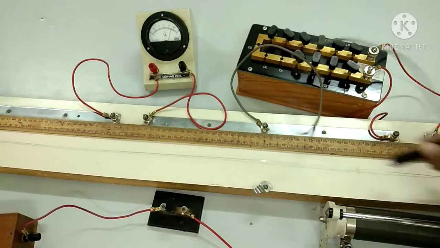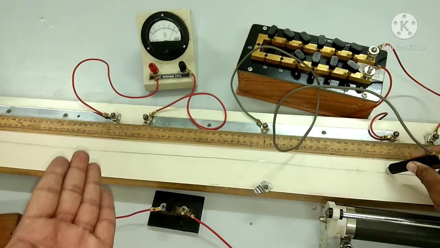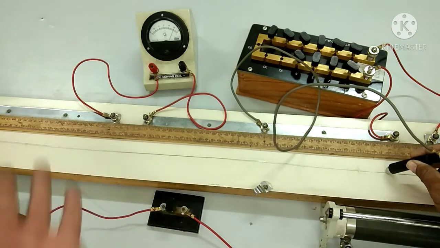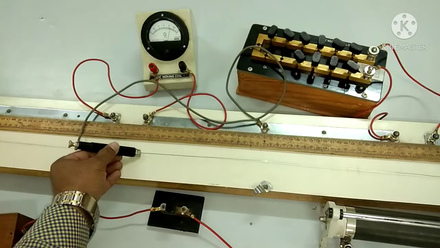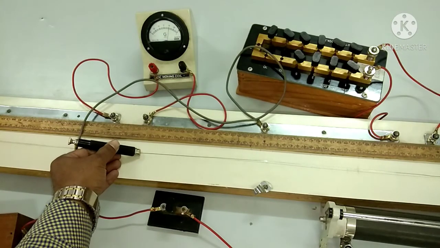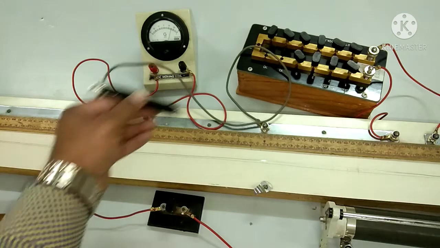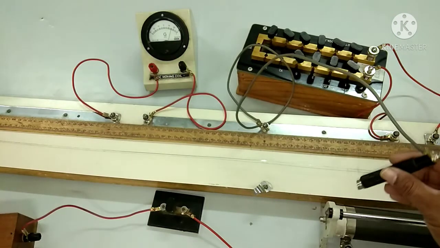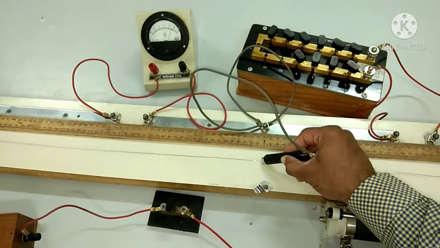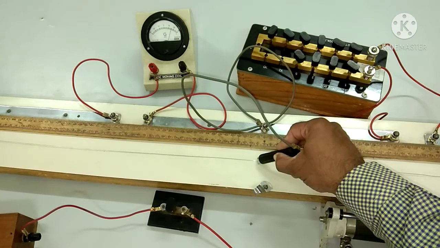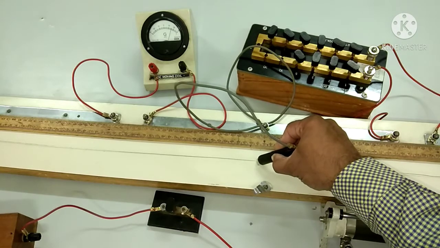See here, if we touch here to this wire, the galvanometer shows the deflection to the right side of the 14. If we touch here, the galvanometer shows the deflection to the left side of the 14. But if we touch here at 50, again it shows the deflection towards the left side of the 14.